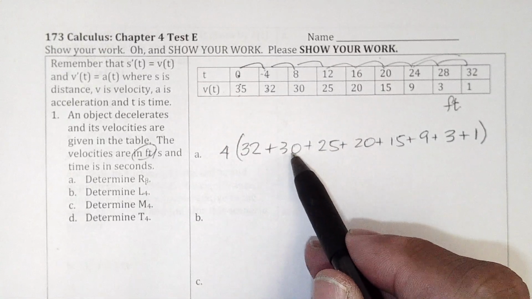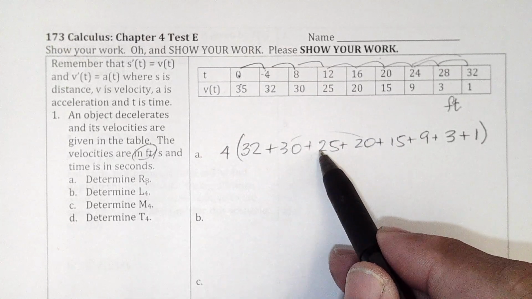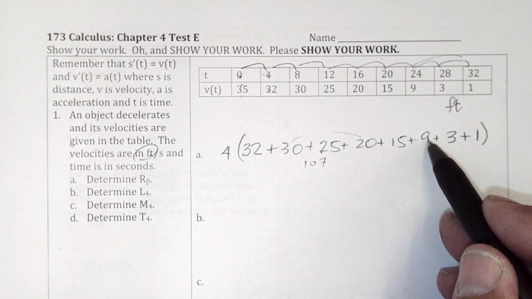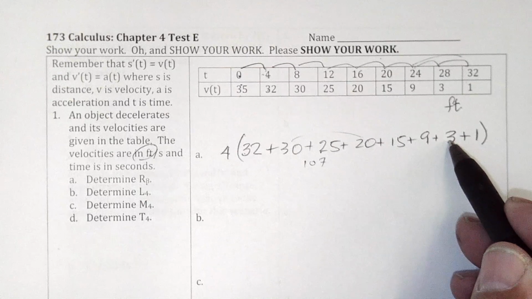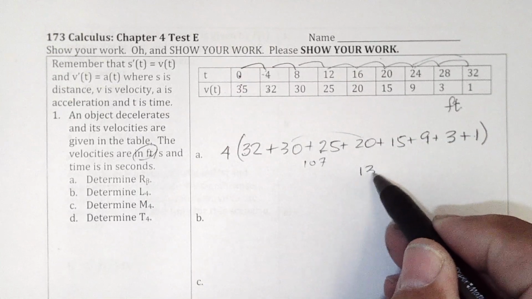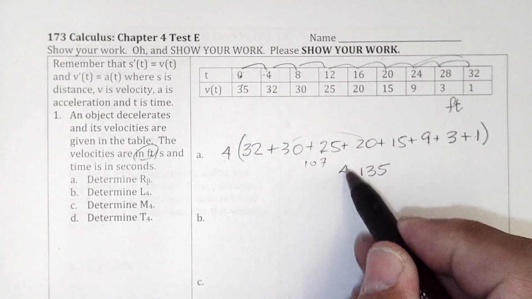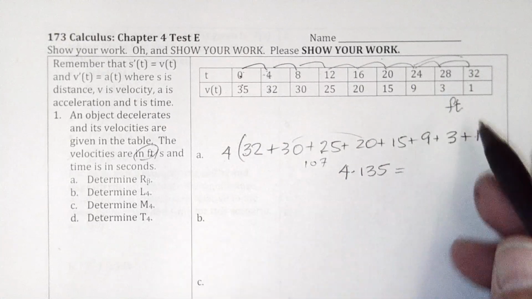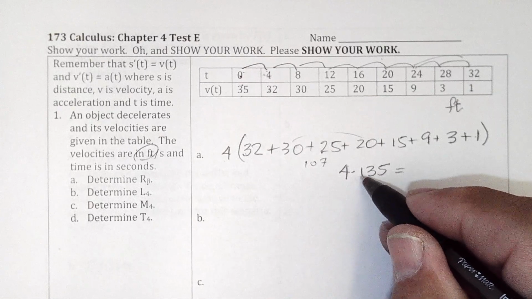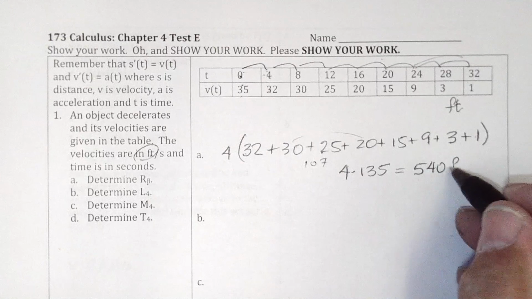So let's see here. 20 and 30 is 50, and there's 57, so that's 107. 10 and 3. 107 makes 110, 120, 135. That's the total of these, and each bar is worth 4 wide, so times 4 is 400, let's see, 35, 70, 140, 140, and 400 is 540 feet.